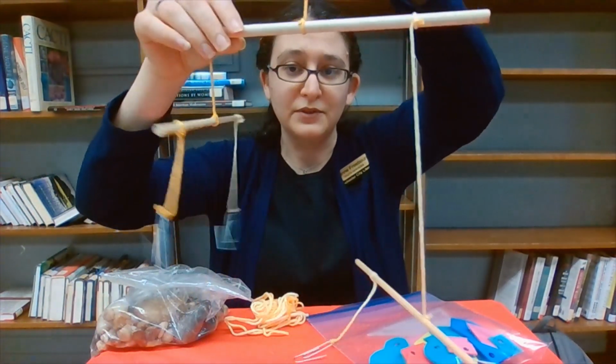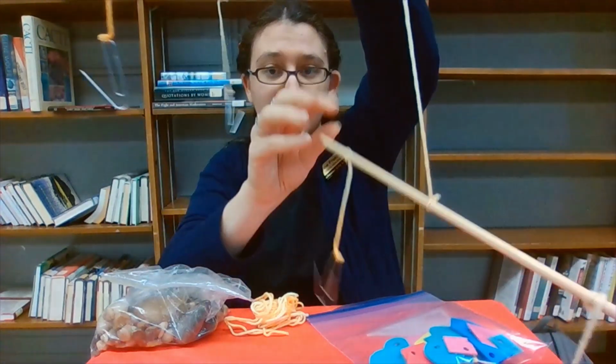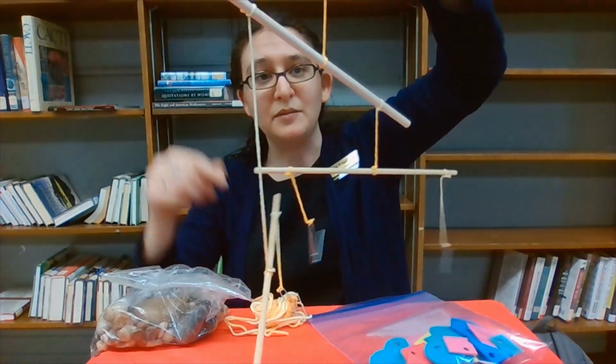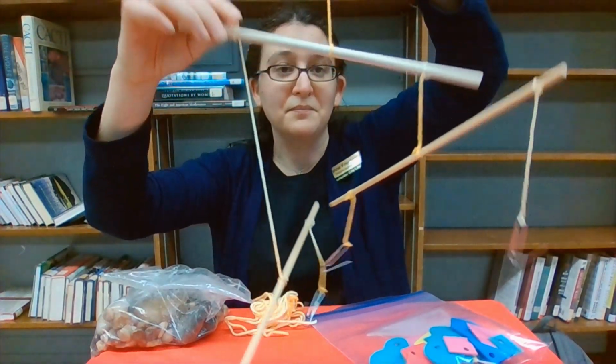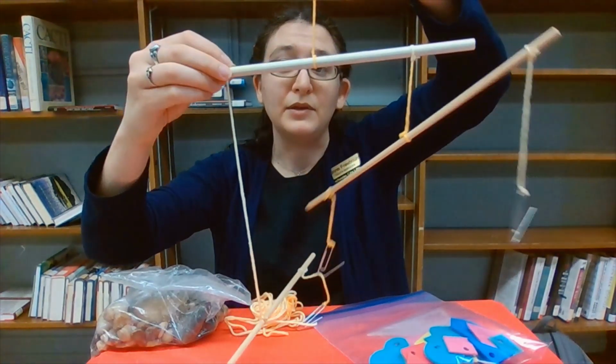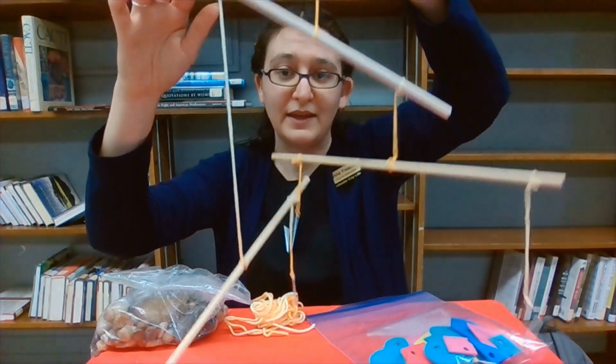We put our first one together, then we tie in our second level, that is here. And each of these is going to need to be balanced because they're all going to weigh slightly different. You can do that by adjusting how they hang together.